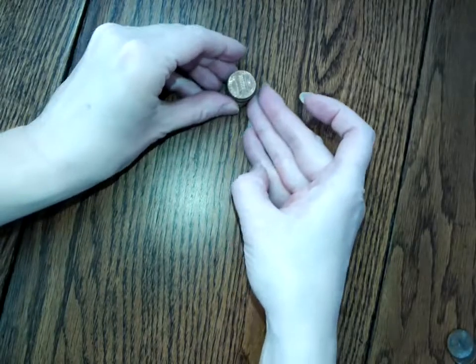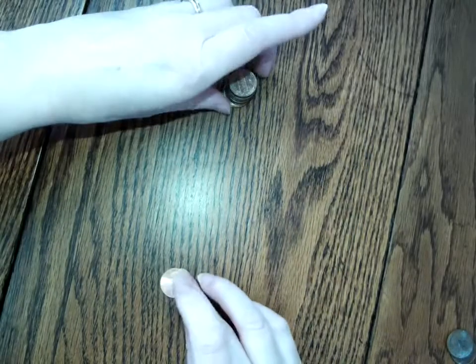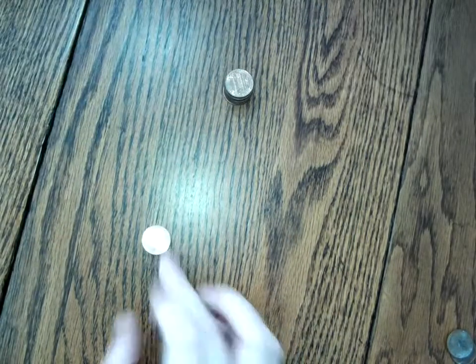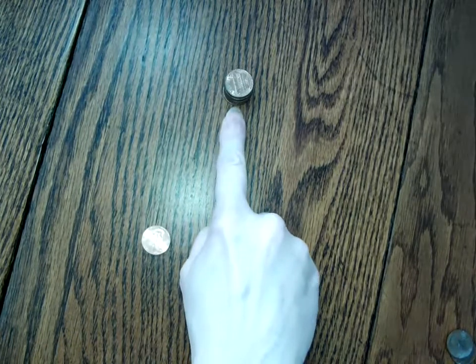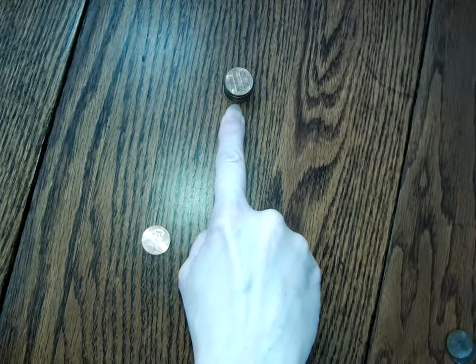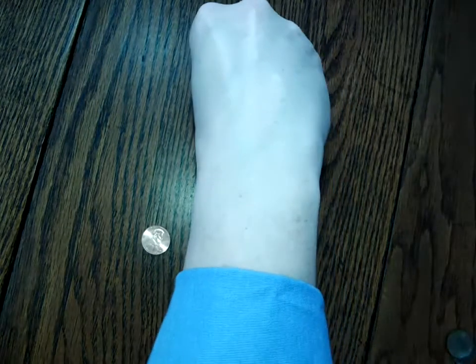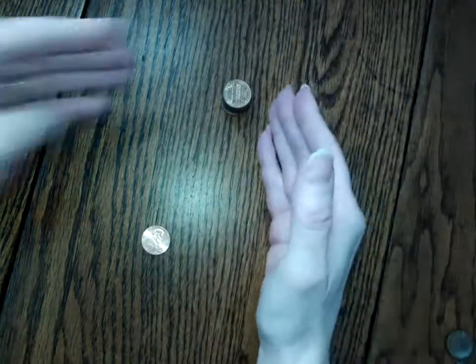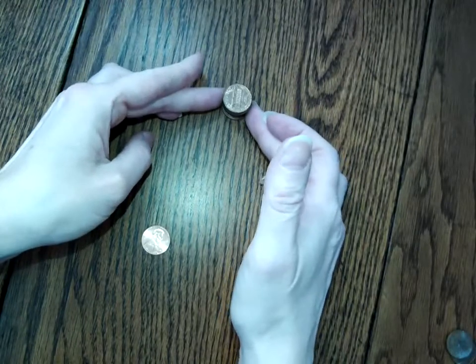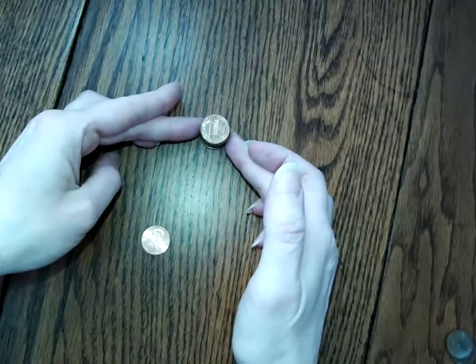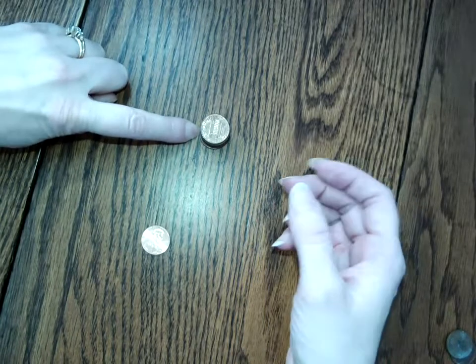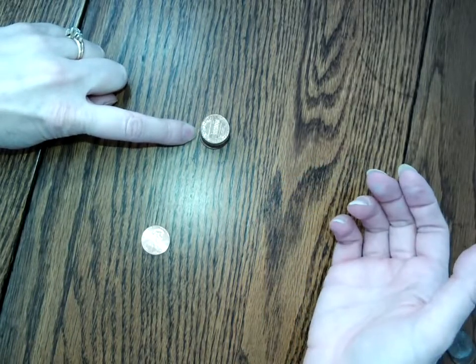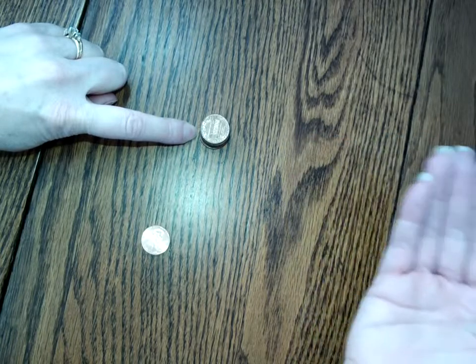So you get your pennies, then you get another penny, and what you're going to do is you're going to flick the penny and aim for the penny to hit the bottom penny on the stack. And if you hit it just right, only the bottom penny should move. Kind of like how just the cardboard moved and the other pennies fell in the jar.